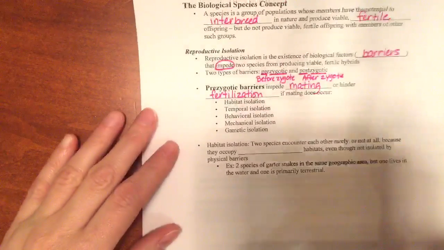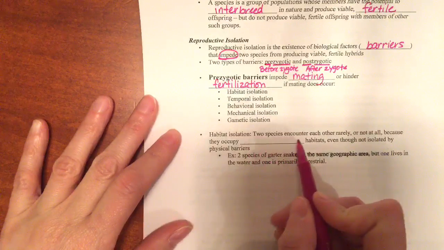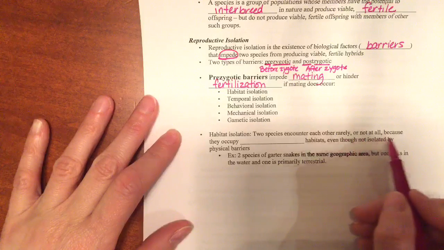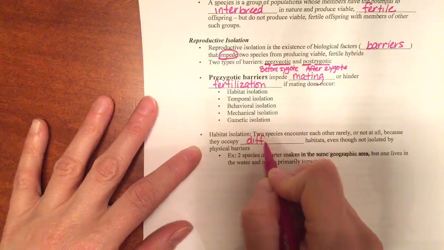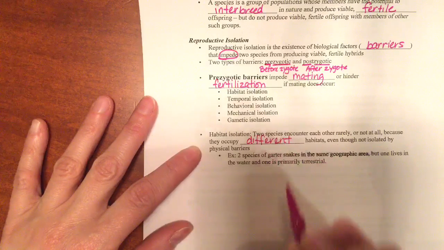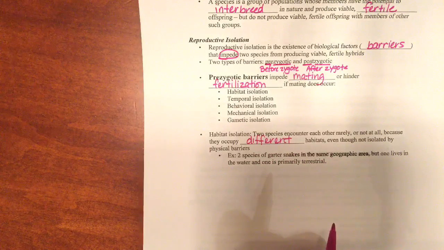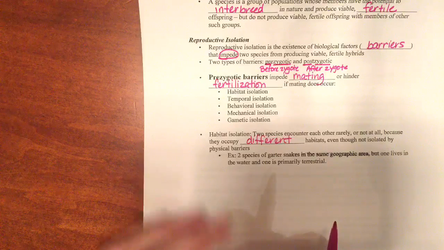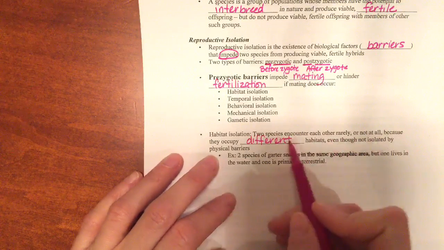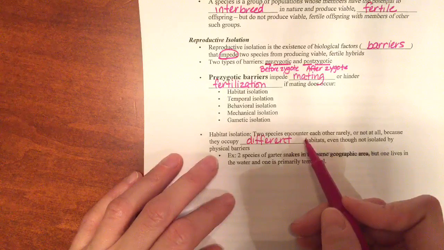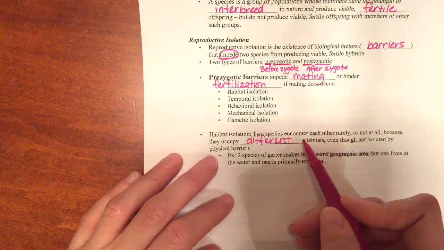So the first thing is habitat isolation. Two species encounter each other rarely or not at all because they occupy different habitats, even though not isolated by physical barriers. So they don't have to have literally a physical barrier, but because they live in two different areas, they rarely come into contact with each other, and so therefore are not going to mate.